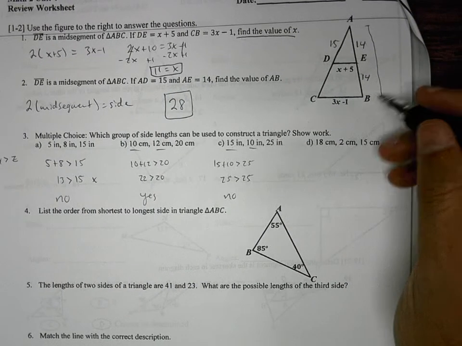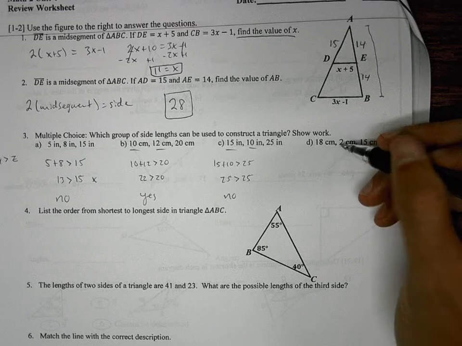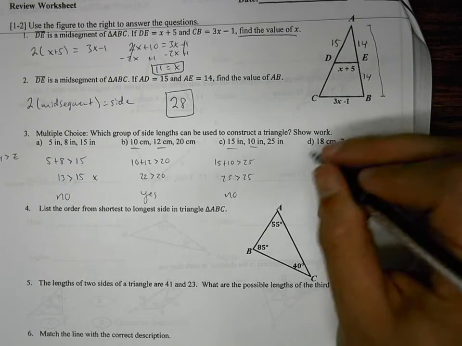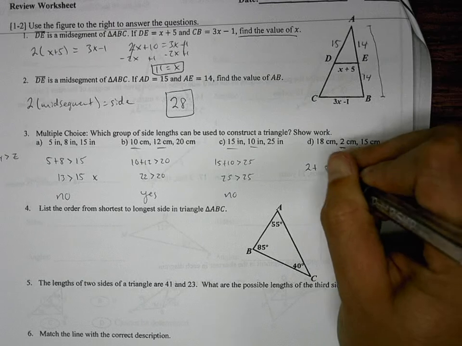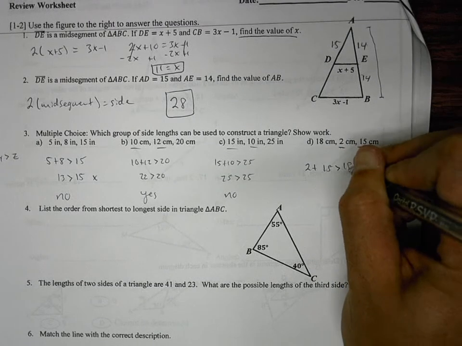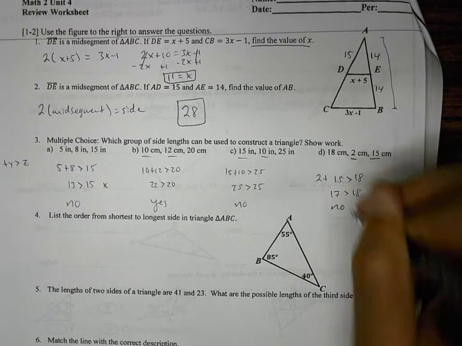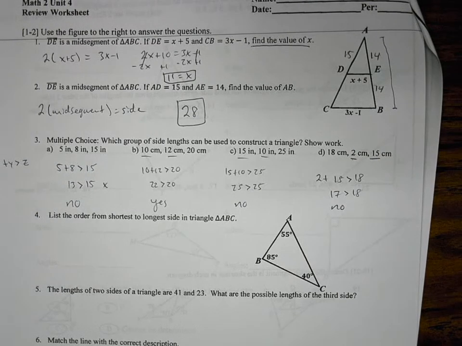And for D, people get tricked. They do the first two, but remember, it's the smallest two sides that must add together. So 2 plus 15, is that greater than 18? The answer is no. You cannot construct a triangle from them.